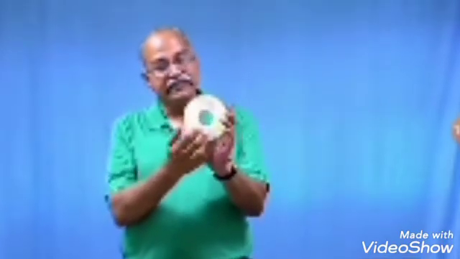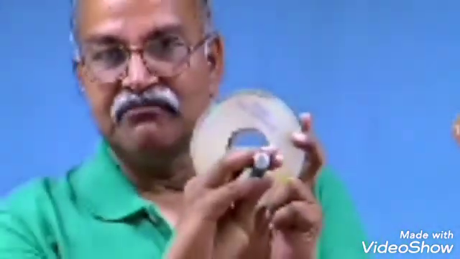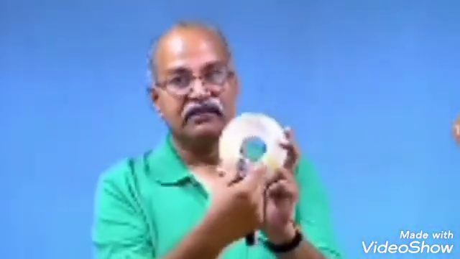So we have fixed a thin wire on this CD disc, and you carefully see the central hole. On the vertical diameter of the central hole, you can see the wire. Our plan is to send this light beam on this wire.